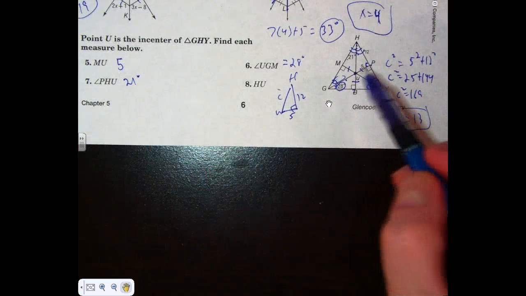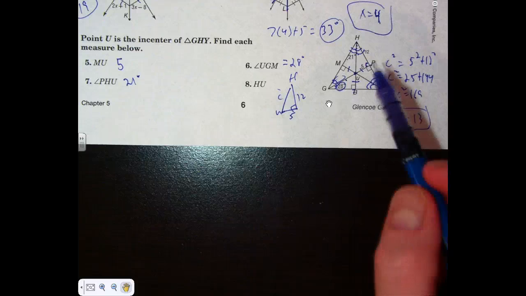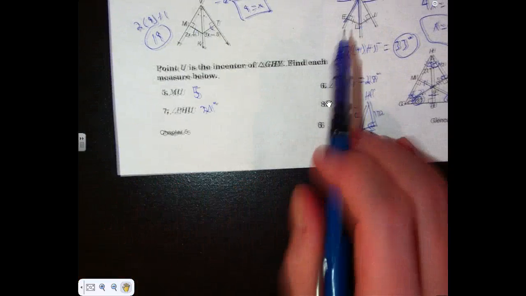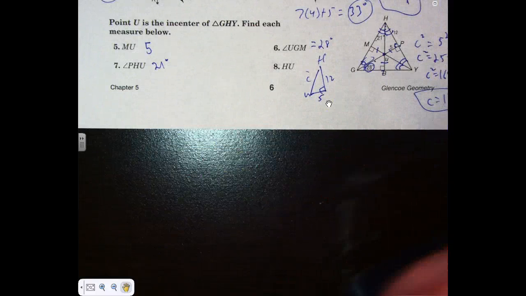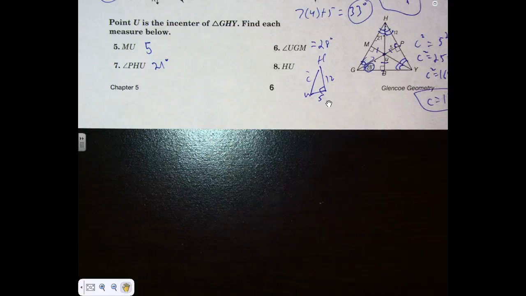Now, if some of you are thinking, what about that 1/3, 2/3 business? That's the centroid. That's not what this triangle is. Again, we have the incenter, so it's equidistant from the sides. But yeah, that's the measure there. And that's really basically the second half of 5.1.